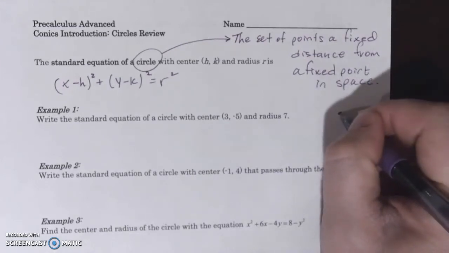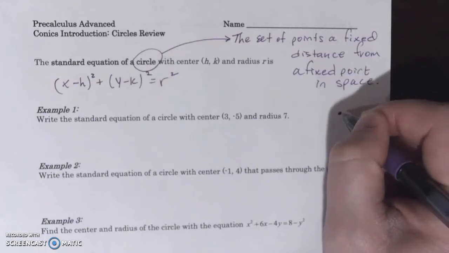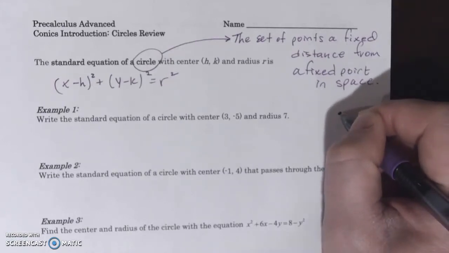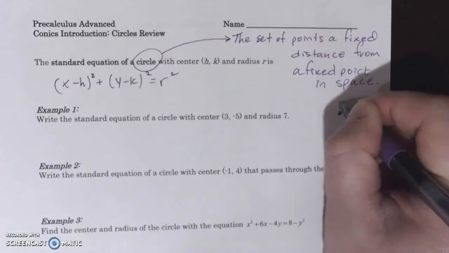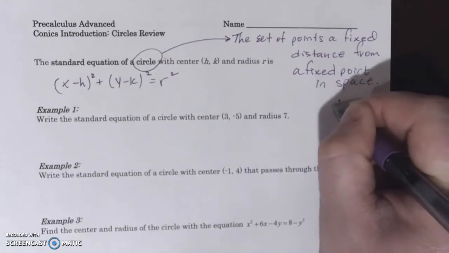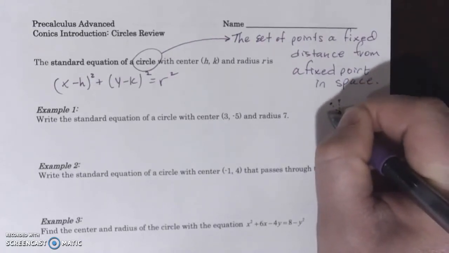Let's say we have this fixed point in space, and I say, all right, I'm going to draw all the points that happen to be a distance of 1 inch away from it. So I go about an inch, and I put a point. Go an inch, put a point. Go an inch, put a point.